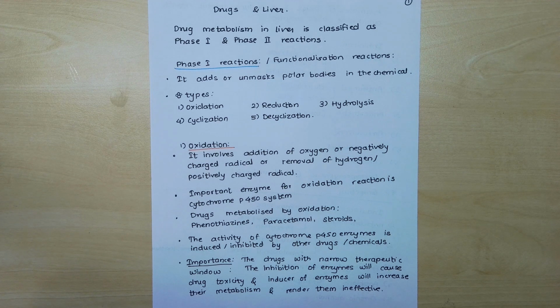First is oxidation. It involves addition of oxygen or negatively charged radical, or removal of hydrogen or positively charged radical. The important enzyme for oxidation reactions is the cytochrome P450 system. Drugs metabolized by oxidation are phenothiazines, paracetamol, and steroids. The activity of cytochrome P450 enzymes is induced or inhibited by other drugs or chemicals.